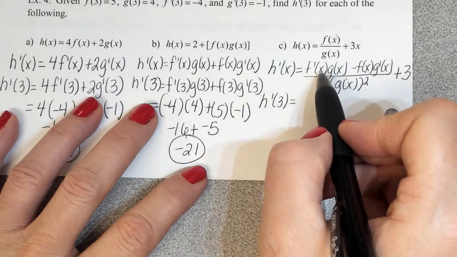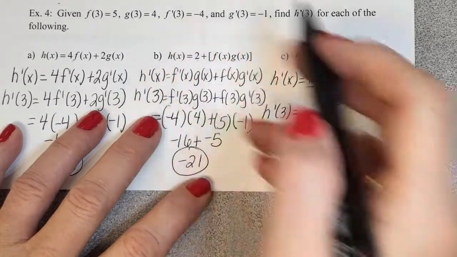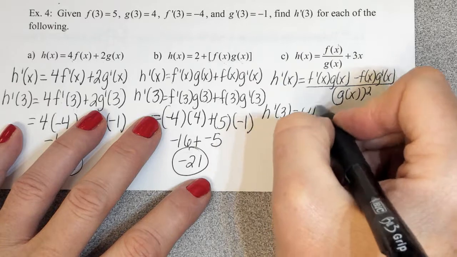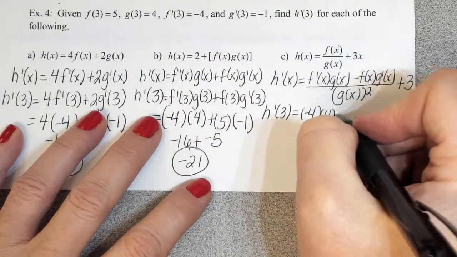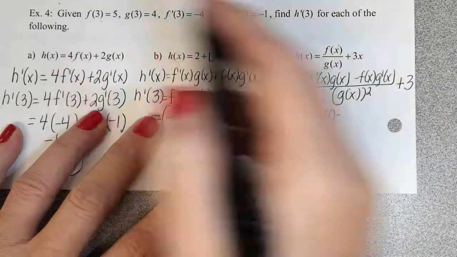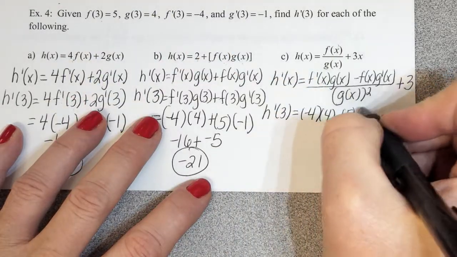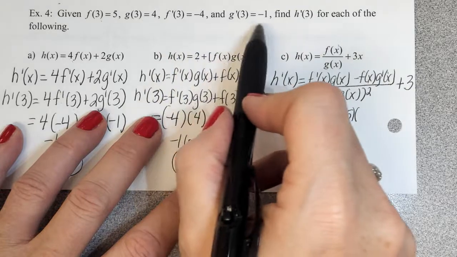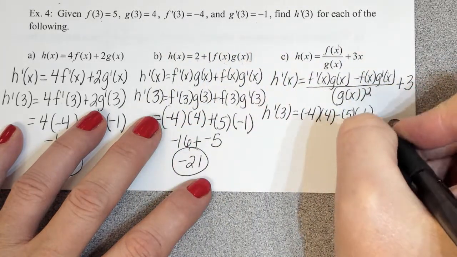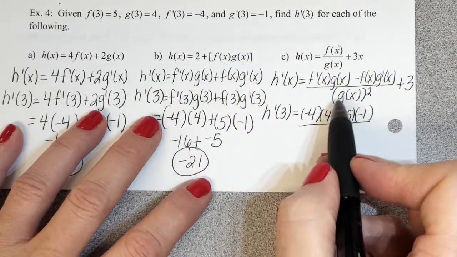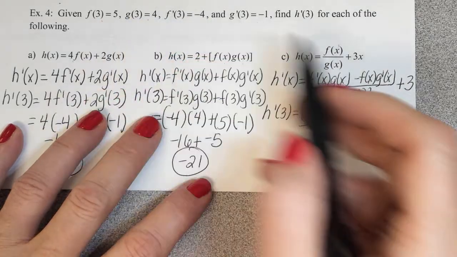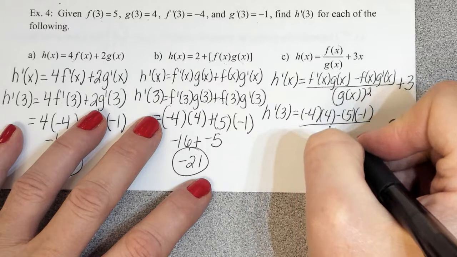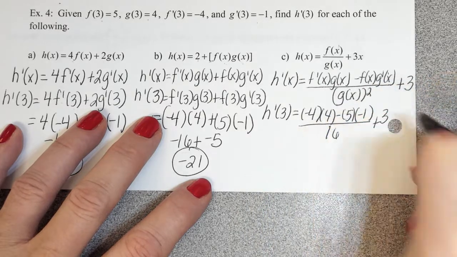So f prime of 3 is going to be negative 4. g of 3 is going to be 4. f of 3 is going to be 5. g prime of 3 is negative 1. g of 3 is 4, but then I have to square it, so that's 16 plus 3.